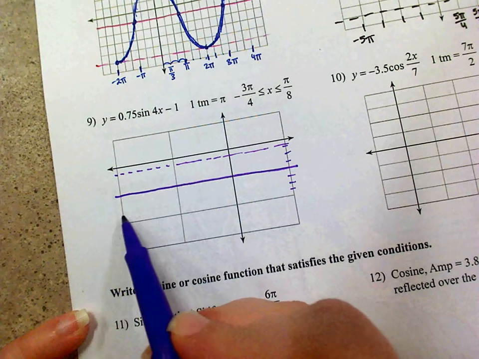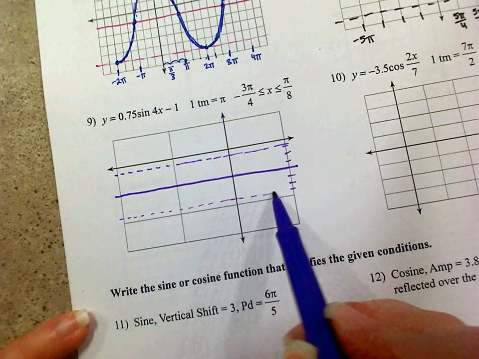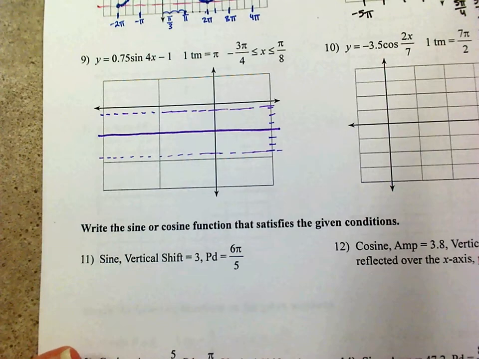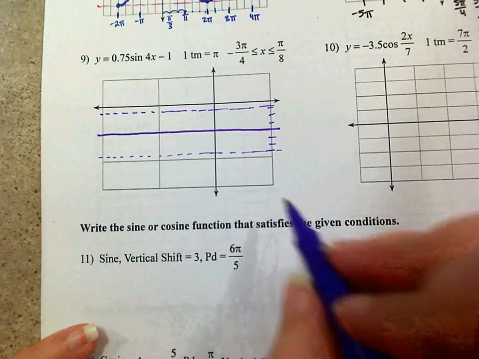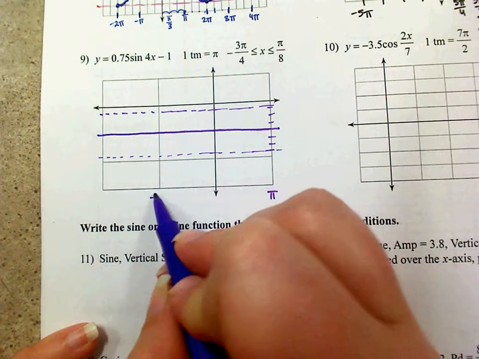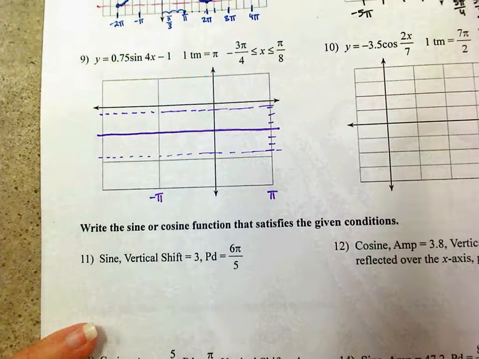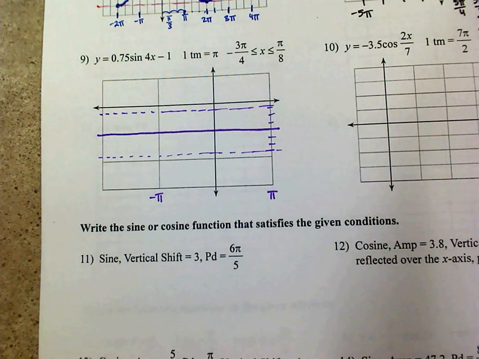Okay. And then 1 tick mark is pi. So this is pi, this is negative pi, and that's negative 2 pi. But we're only supposed to graph from negative 3/4 pi to 1/8 pi. Okay, negative 3/4 pi is further away.